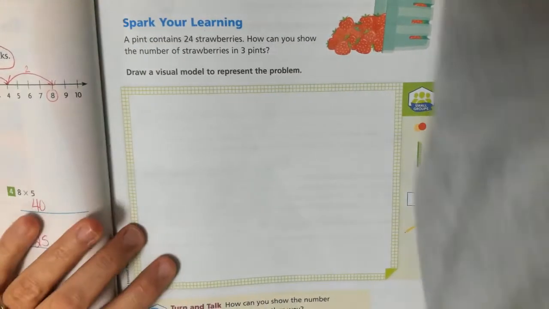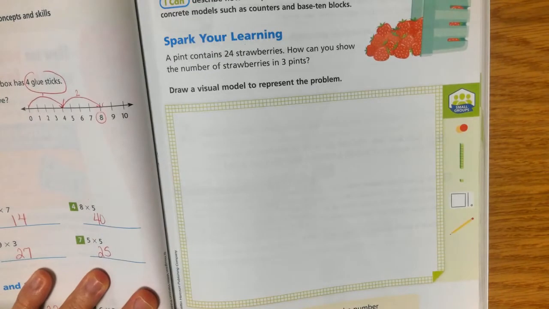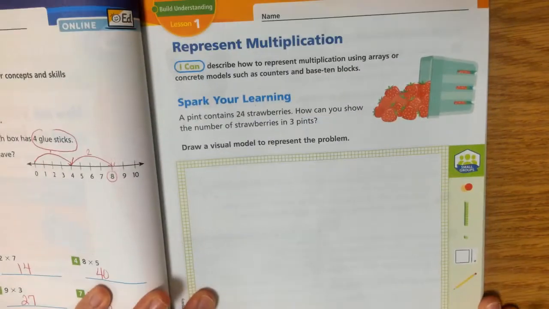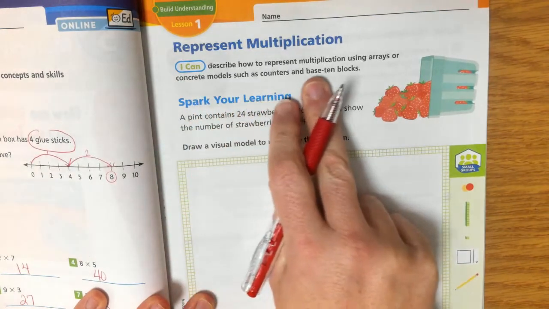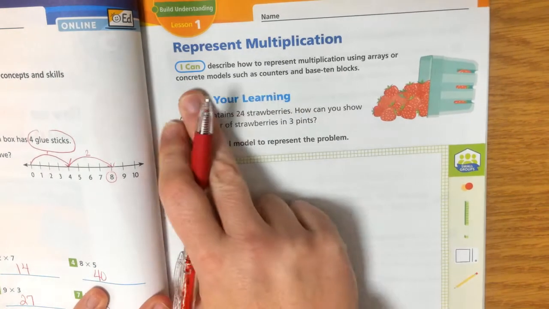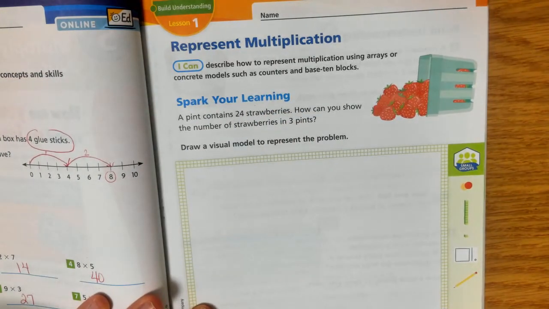So we are going to be doing our first lesson of module 5, and it says Represent Multiplication at the top. That's the title of this lesson. After you're done, you're going to be able to describe how to represent multiplication using arrays or concrete models such as counters and base 10 blocks. You'll be able to draw some pictures to help you solve these problems. Okay?